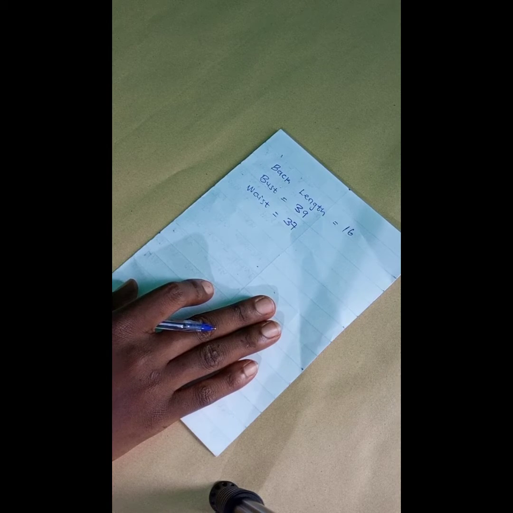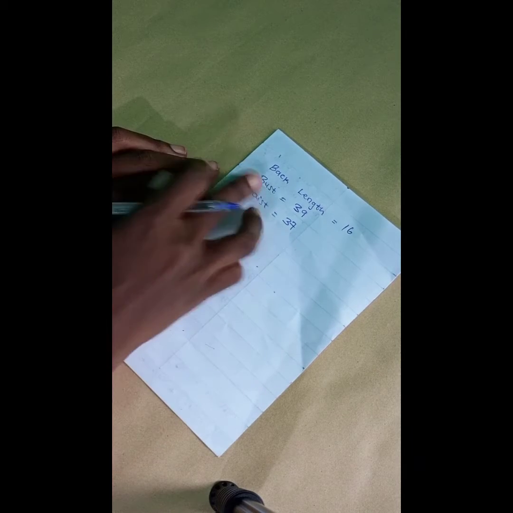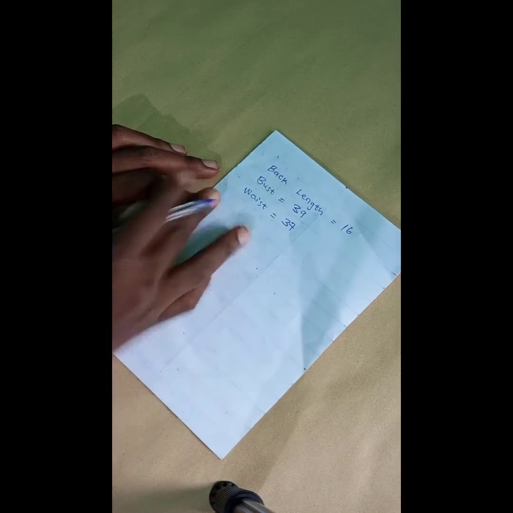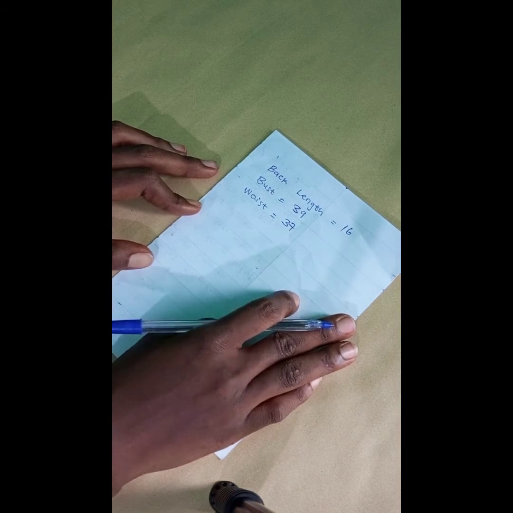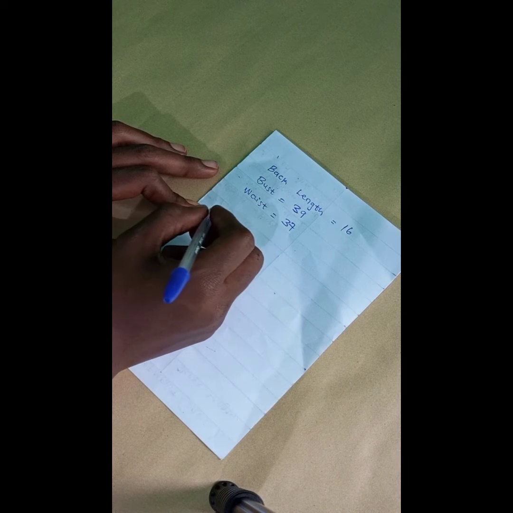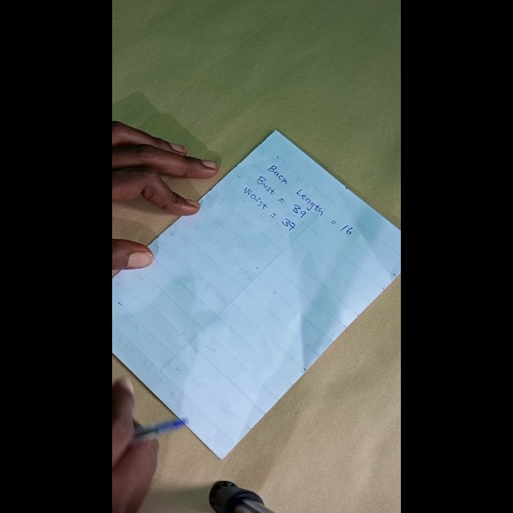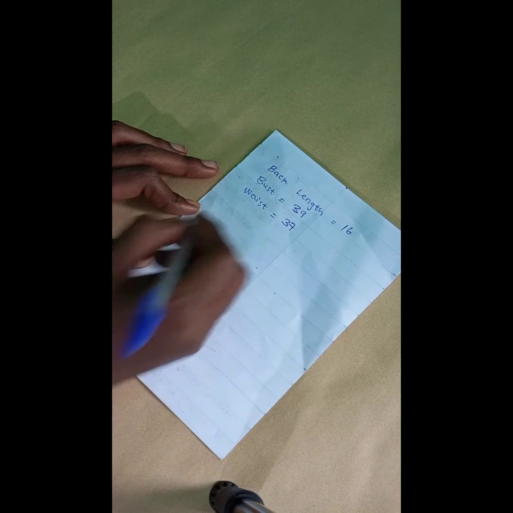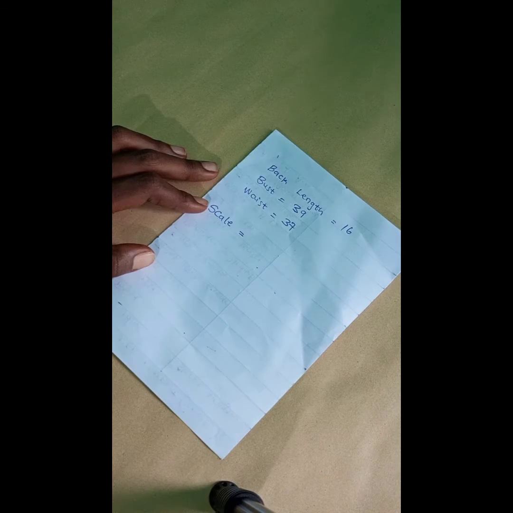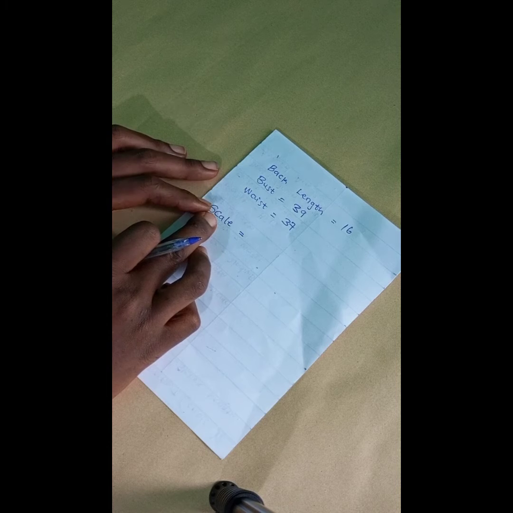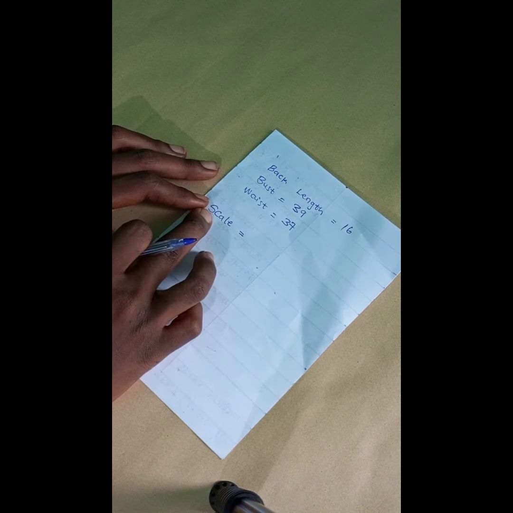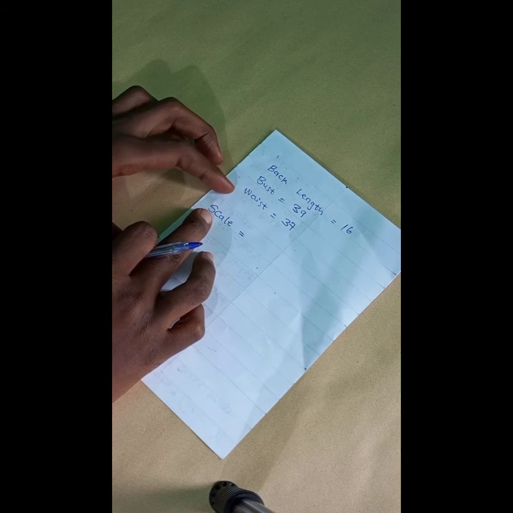What I'm going to do now is divide my bust measurement into different sections, and I'm going to show you how I do that. First of all, I'll divide my bust measurement by 2, and that gives me the scale. So this scale is simply bust divided by 2.